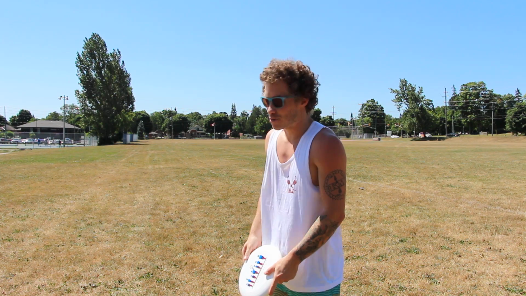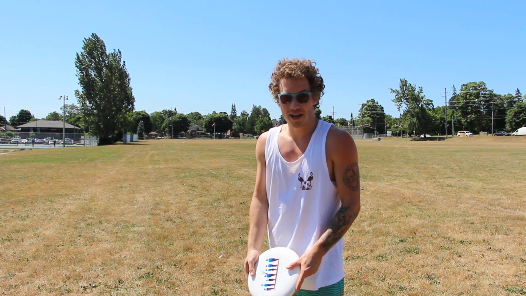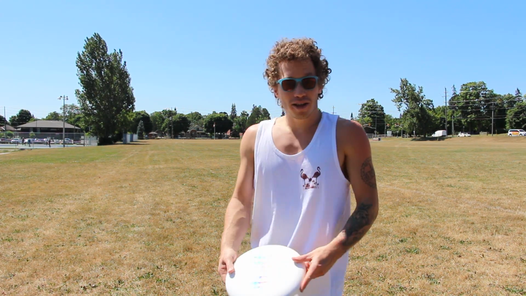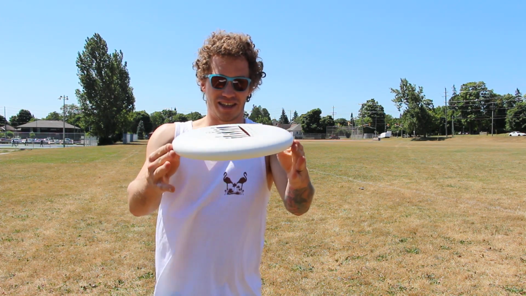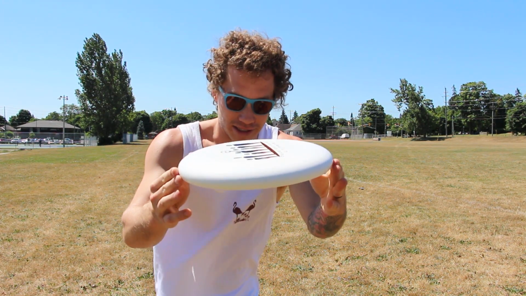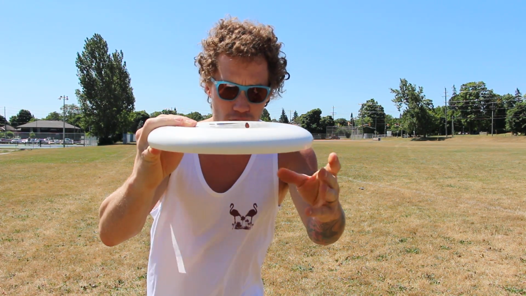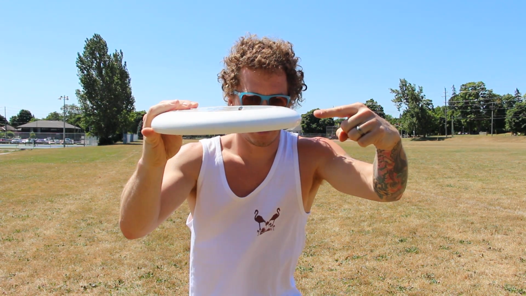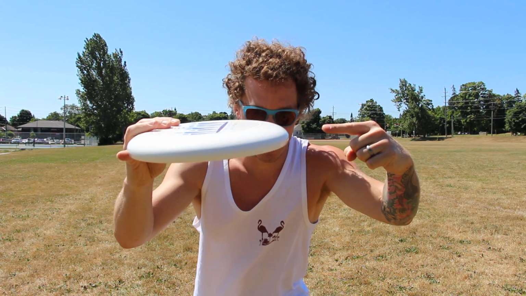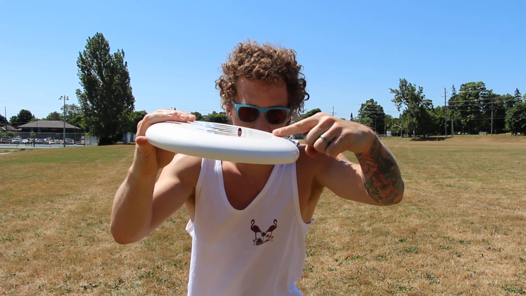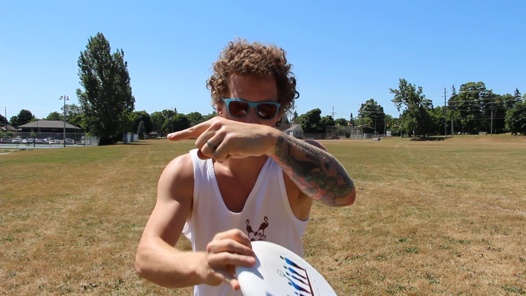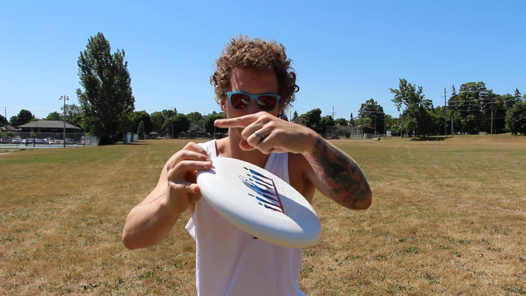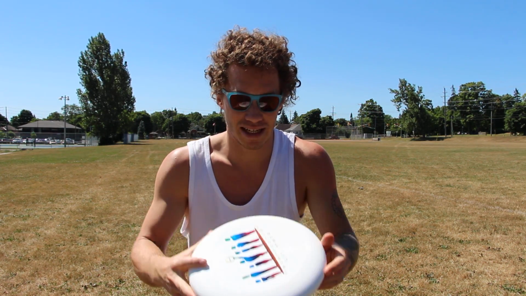What about crosswind? That's super weird. How do we account for that? Well, crosswind is a question of edges. Now, if the wind is moving this way, if we have the edge slightly down, the wind is going to go across the disc and push the disc down into the ground, which is not ideal.